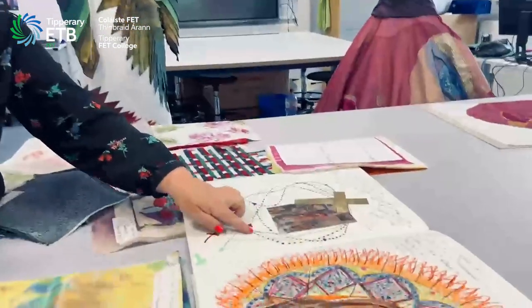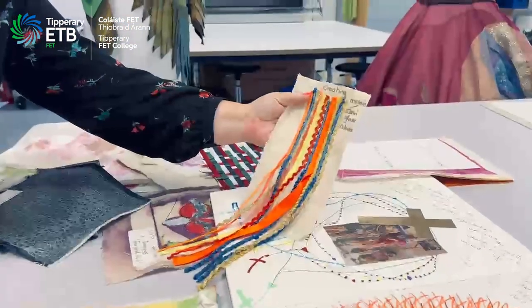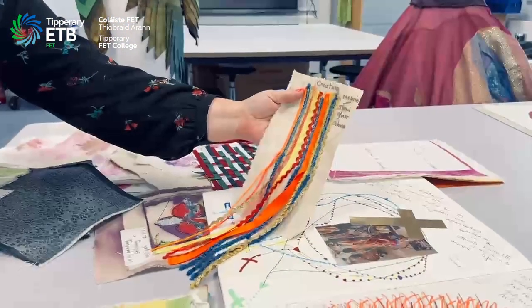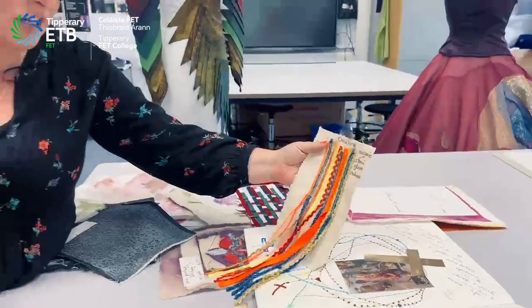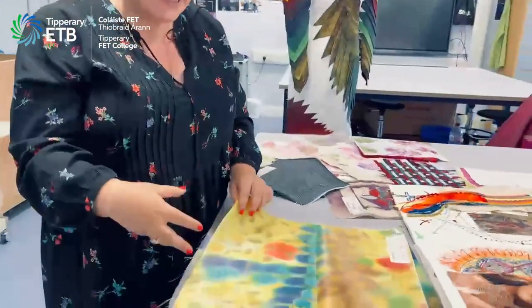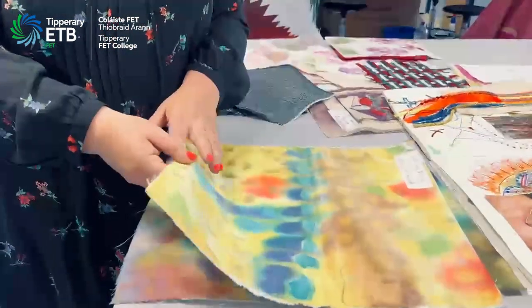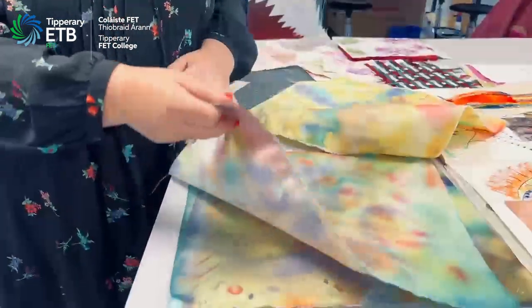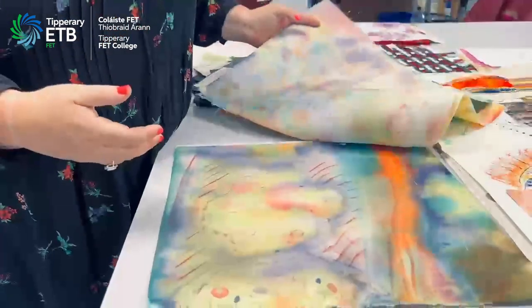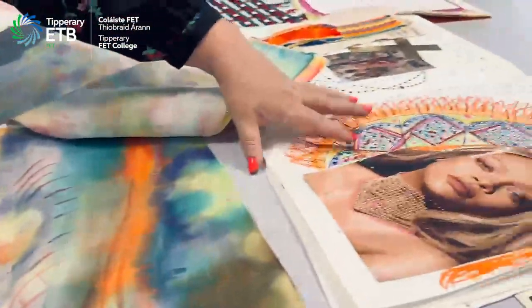So you have the beads from the actual rosary beads, and she's using different ribbons and different kind of textiles to create that idea. And then we have some ink painting, using ink and dye onto a Duchess satin. So you have different experimentations here. You can probably see where this inspiration came from if you look at her sketchbook.